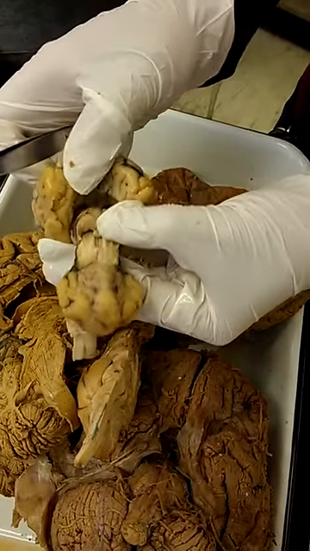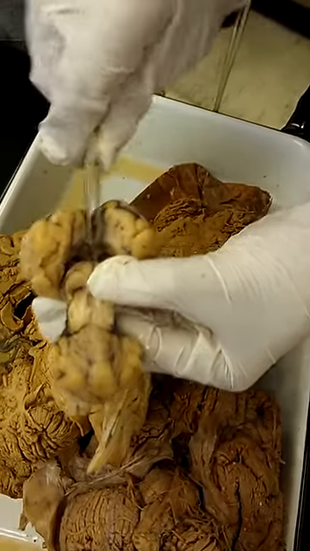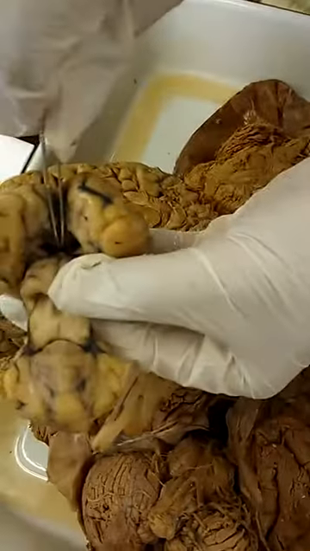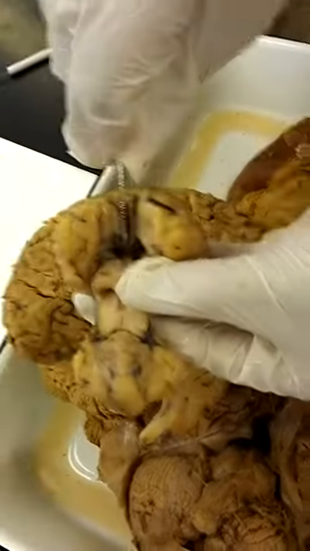And then when we pull the whole thing down, you see that little thing right in there? That's the pineal gland.